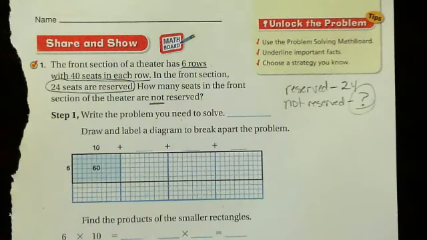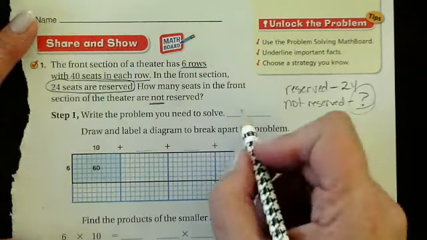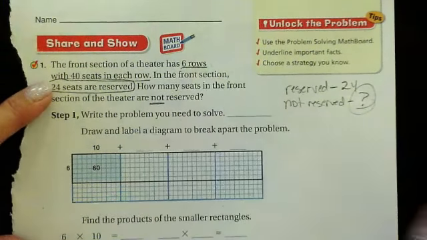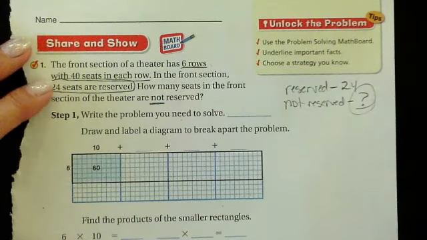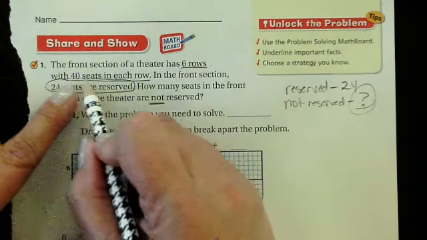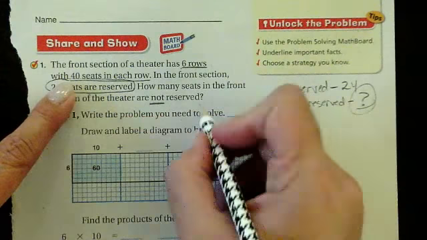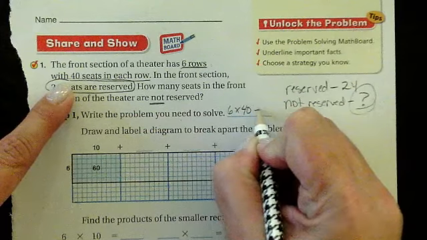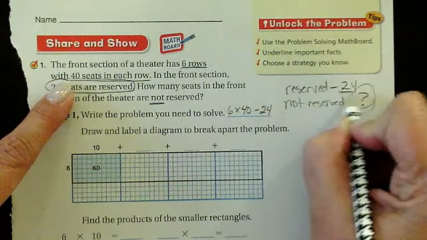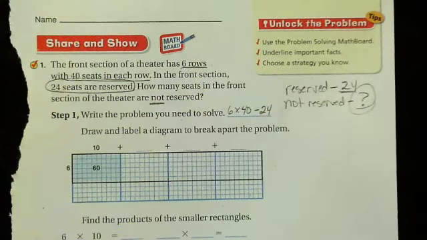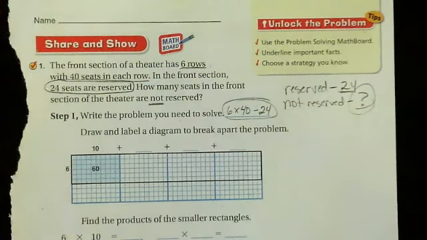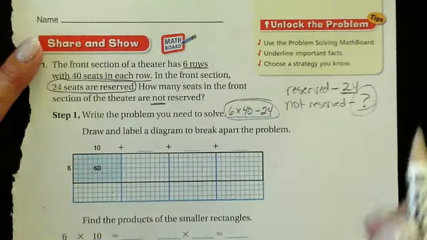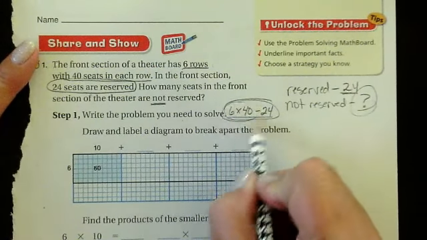So let's see. Step 1, write the problem you need to solve. Well, I need to first find out how many seats there are total, huh? So how many seats are there? 6 rows times 40 seats. So 6 times 40 minus 24. Those are the ones that are already reserved. That's the problem that I need to solve. Let's see if we can break it down into steps. So let's start with this part right here.